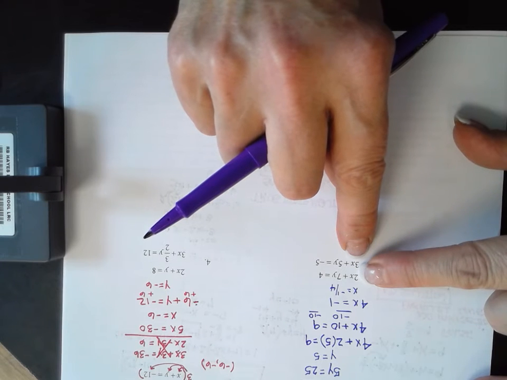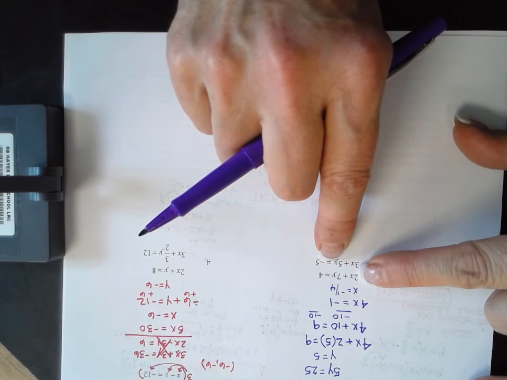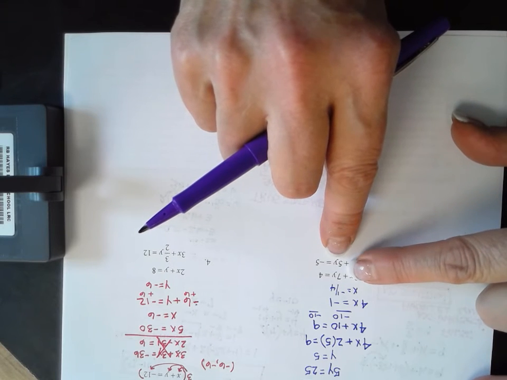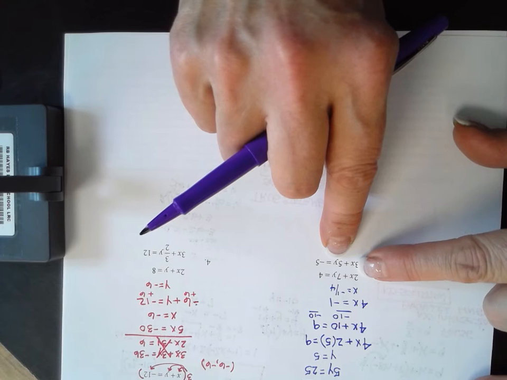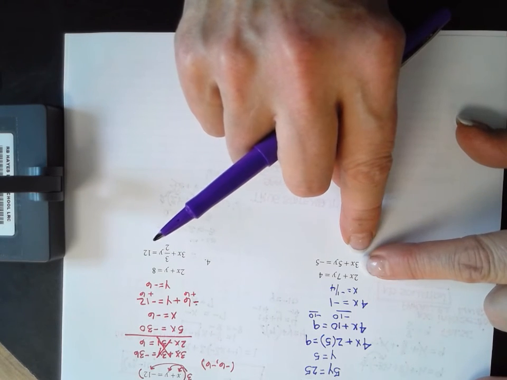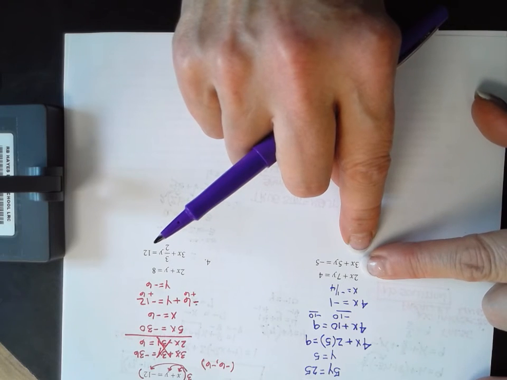I was going to just do the x though, not the y. You can do the y. That's fine. You can do the y if you want. I don't like the multiples of 7. I have to think. So I'm going to go with the x. Sarah's going to do y.